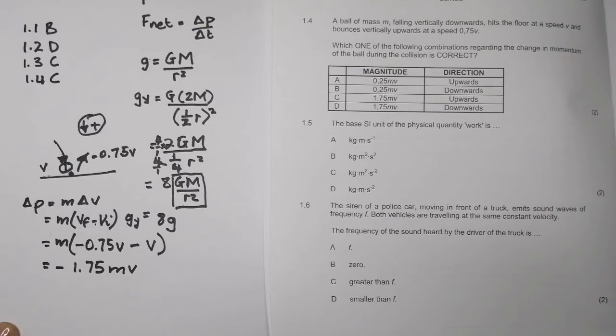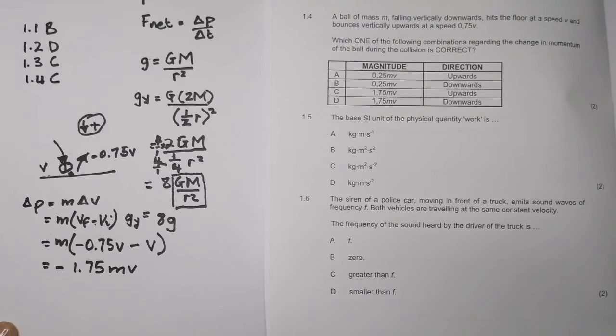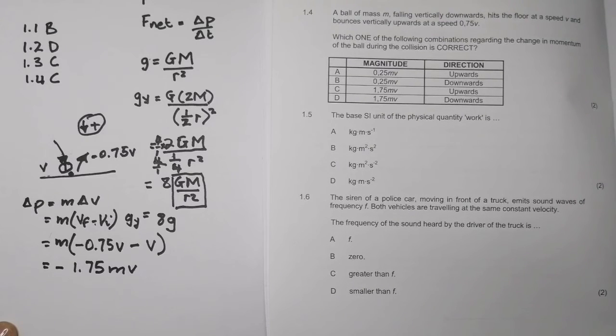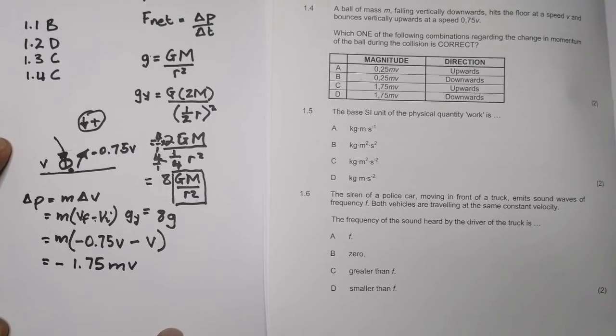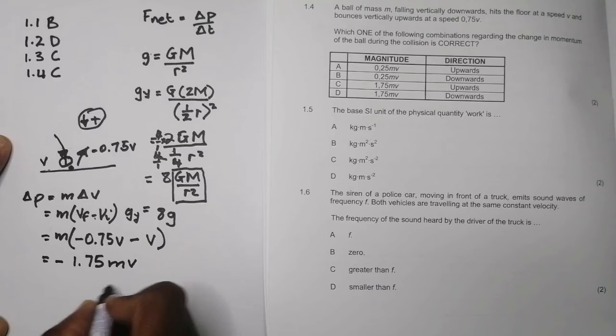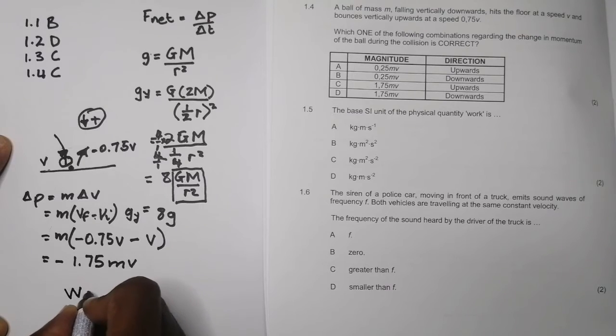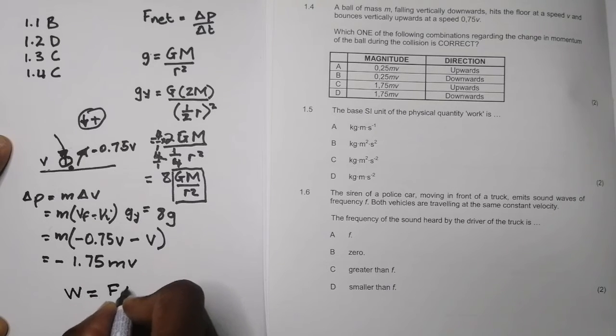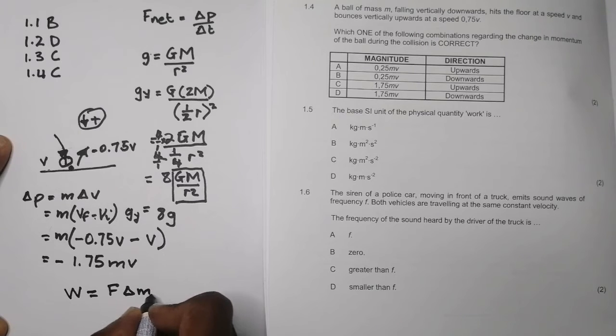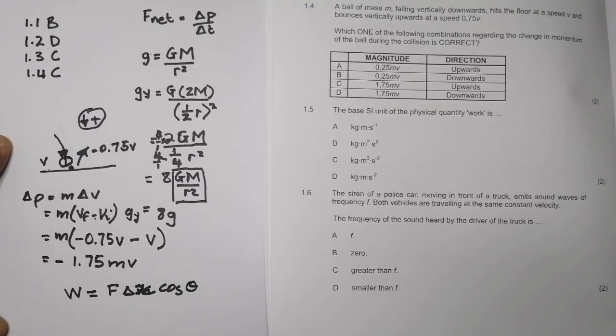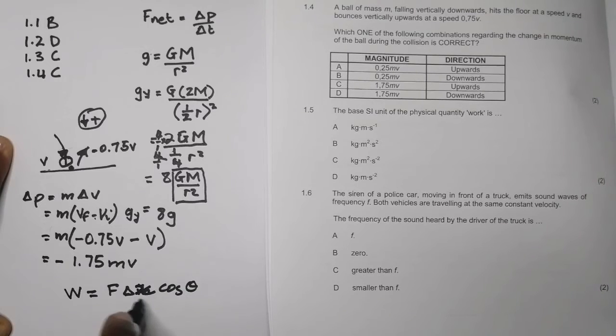All right, we are moving swiftly. All right, let's go to the very next one. They say the base unit of the physical quantity work is, now please remember, what is work done? Okay, so I'm just going to try and squeeze it at the bottom there. We know that work done is the product of a force and a displacement, delta x, right, in the direction of the force. So in this case, it's force multiplied by displacement.